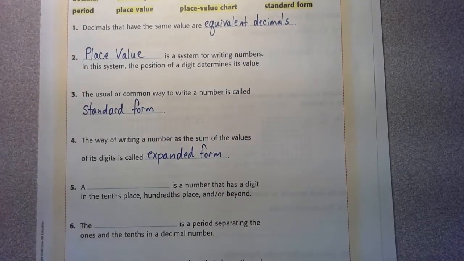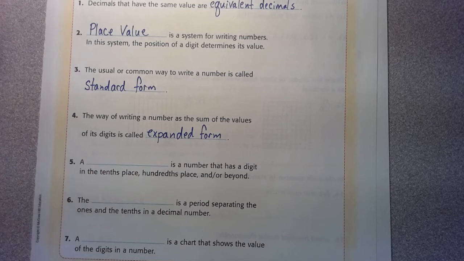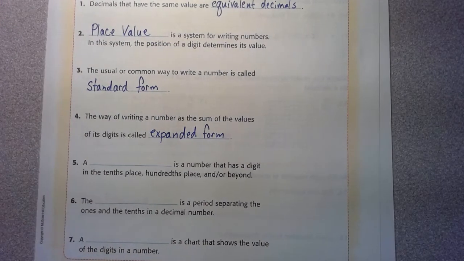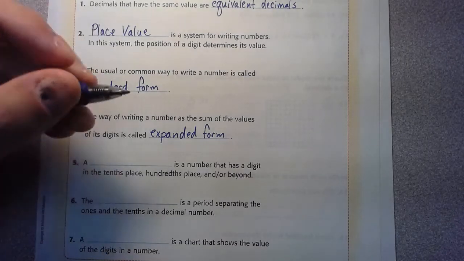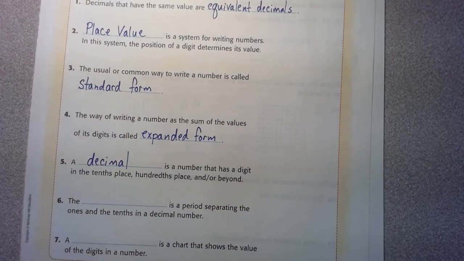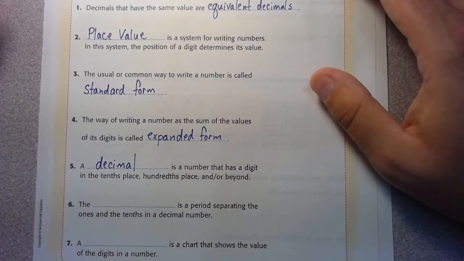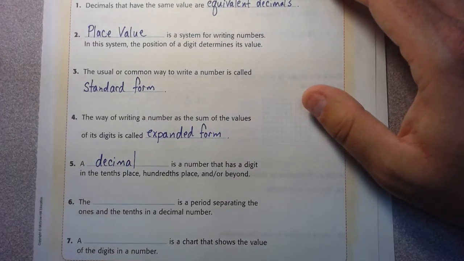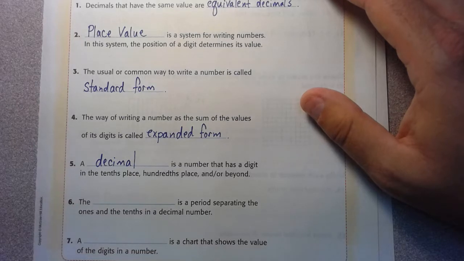A blank is a number that has a digit in the tenths place, hundredth place, and or beyond. What do you got, Holly? A period? No, it's not a period. What do you got? A decimal. A decimal is a number that has a digit in the tenths place. The blank is a period separating the ones and the tenths in a decimal number.